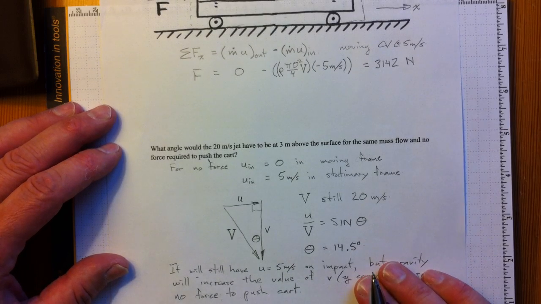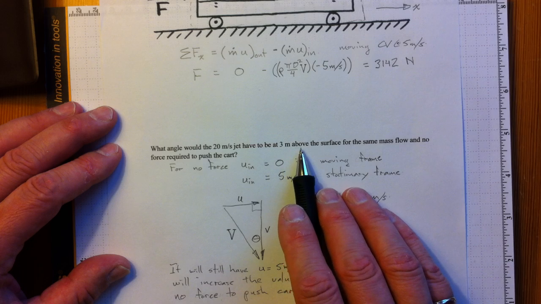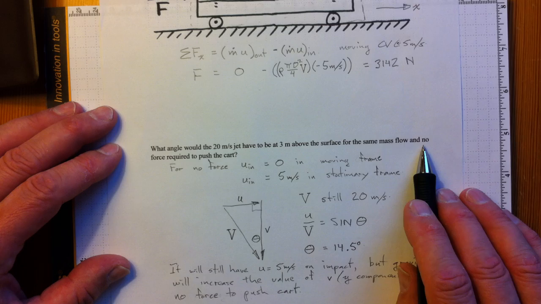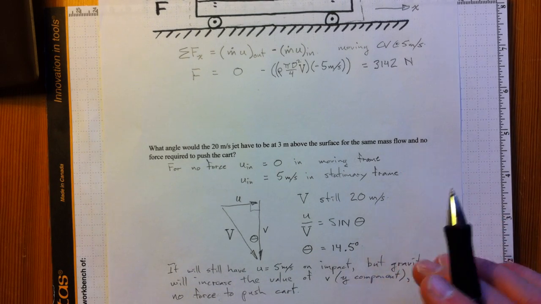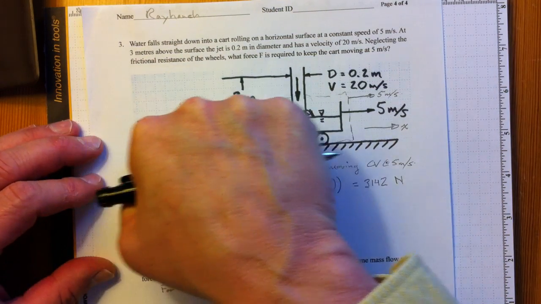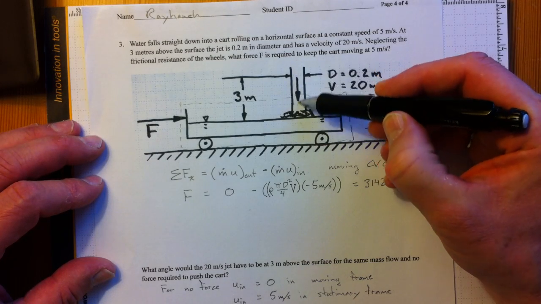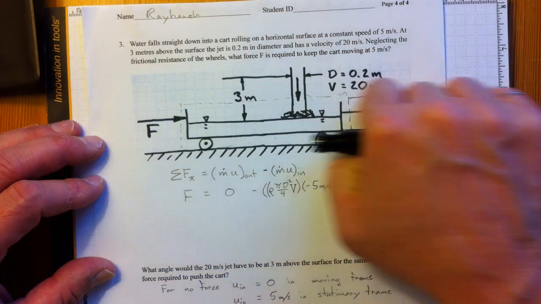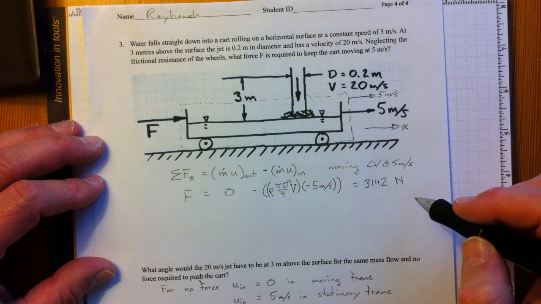The second part of the question asks, what angle would the 20 meter per second jet have to be at 3 meters above the surface, the same location we knew before, for the same mass flow and no force required to push the cart? So, with it coming straight down, we have to push the cart this way in order to accelerate the fluid that had a 0 x velocity as it came in up to having a 5 meter per second x velocity when it eventually settles in the cart.